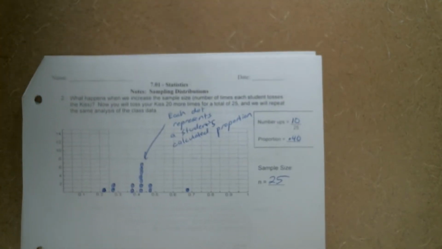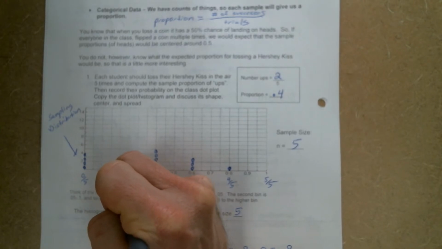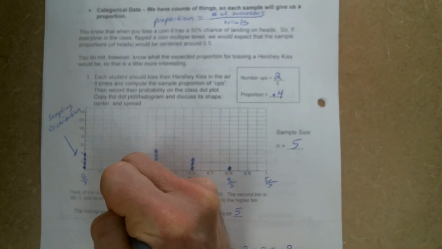So in pausing the video, I just realized I miscounted. So if you were going back on this page and you were like, wait a second, he only made 15 dots. You're exactly right. I only made 15 dots. So I don't know why I wrote 16 there. The histogram had 15 sample proportions with a sample size of 5. So sorry, if anybody was keeping track of that, my apologies. So we've got our 15 dots here.